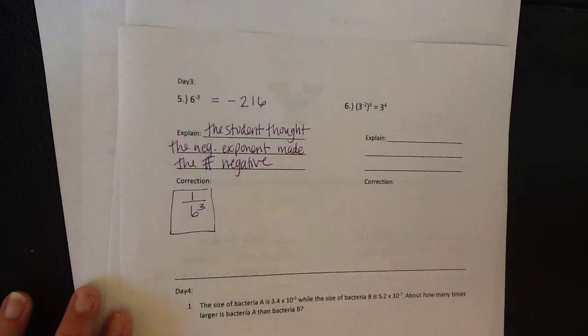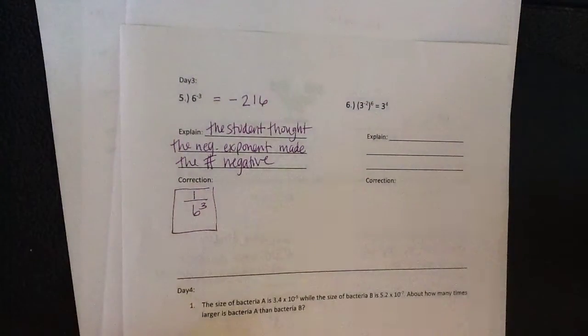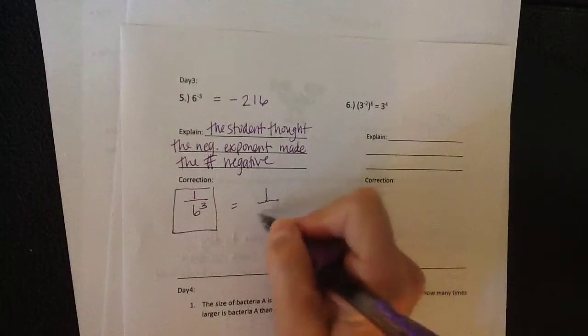What is 6 to the third? 6 times 6 times 6. 216.